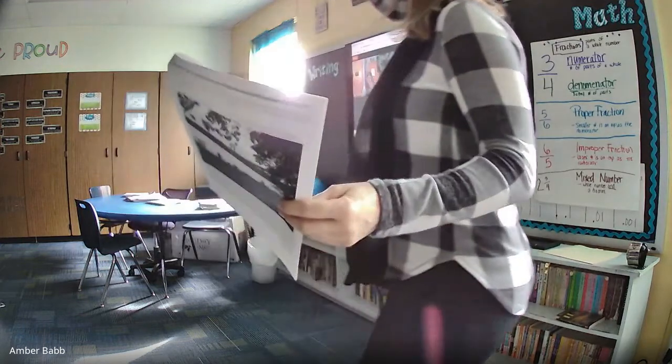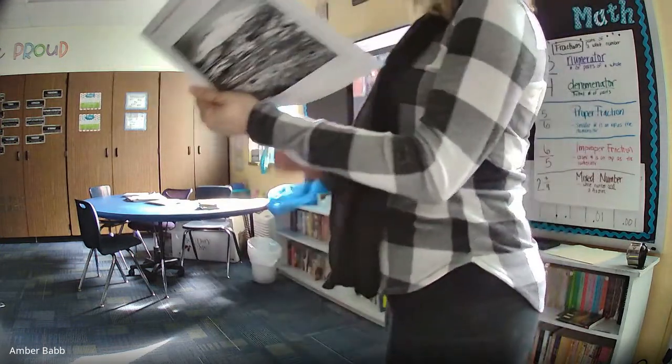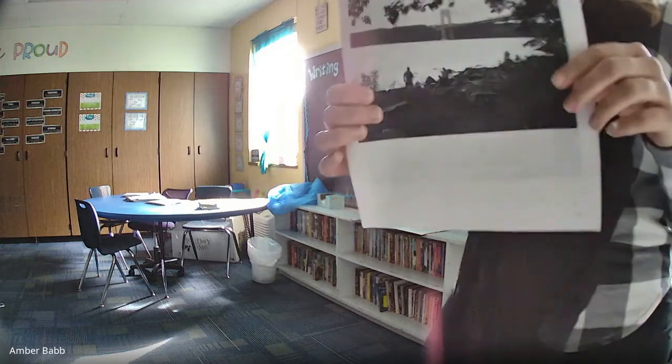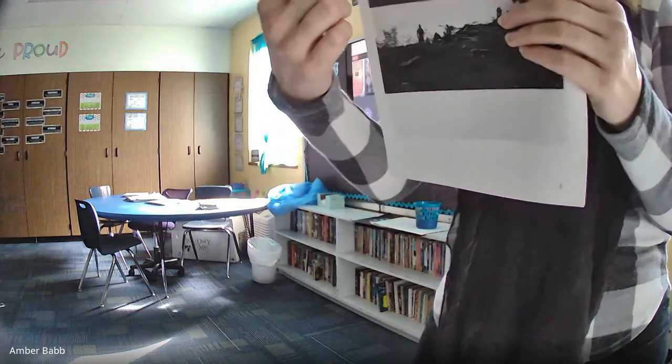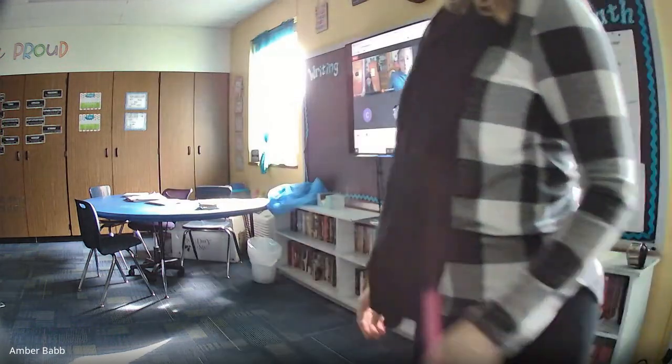You can write atmosphere, put what you think is the atmosphere. Hydrosphere, what part of the picture is the hydrosphere? And geosphere, which part of the picture is the geosphere? So each picture, you can either circle it and put a label on it, or you can just write it down below, whatever works best for you.